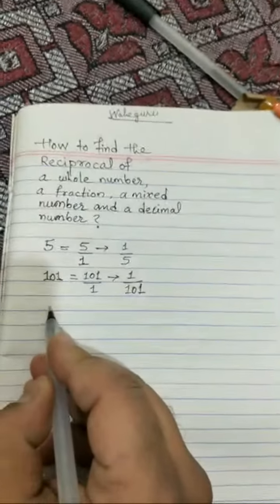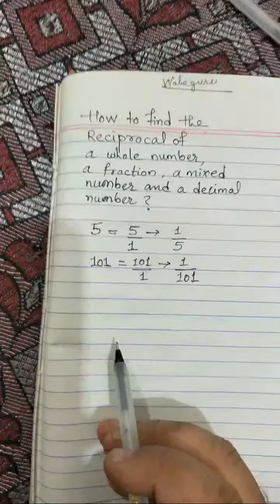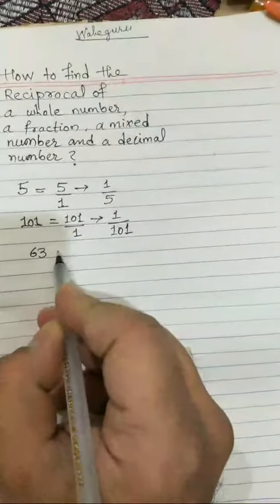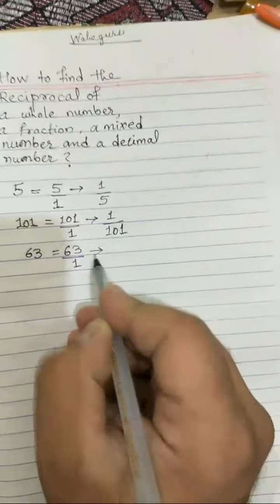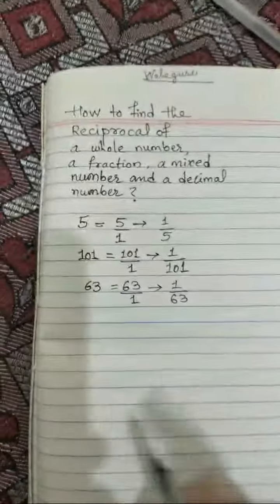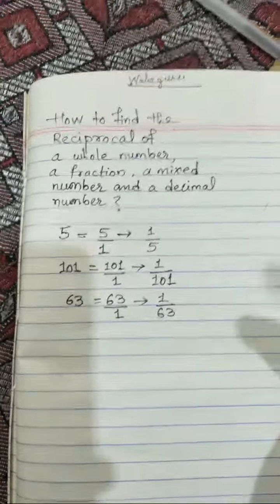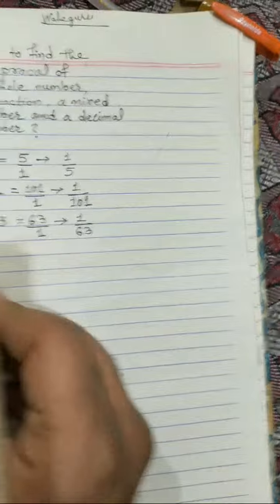For example, you have to find the reciprocal of something like this, say 63. So 63 is as good as 63 by 1, and the reciprocal of this is 1 by 63. So finding the reciprocal of a whole number is very simple. You just have to flip it. You have to make it 1 upon that number. Okay. So this is a whole number.